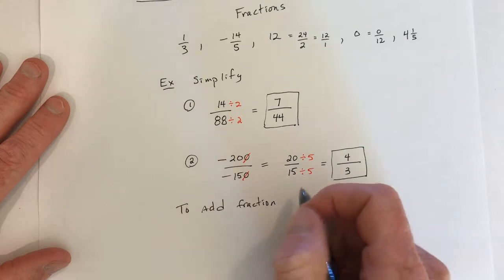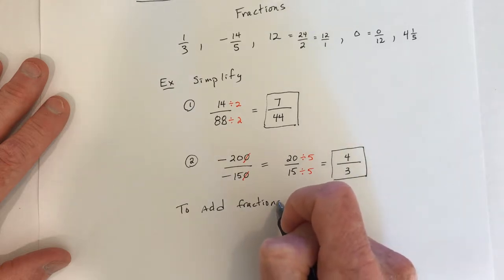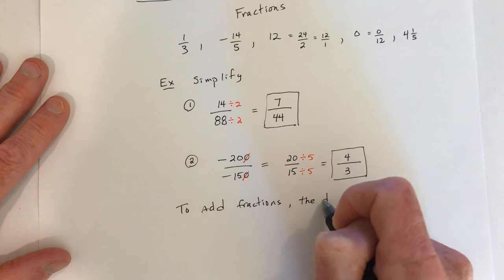And then for adding or subtracting fractions, the denominators need to be the same.